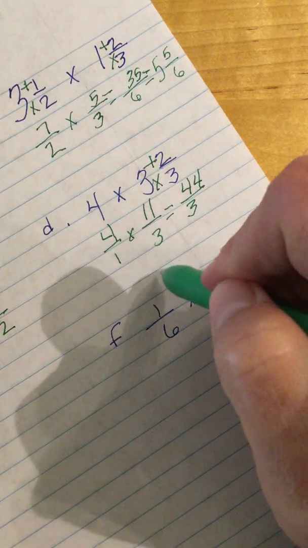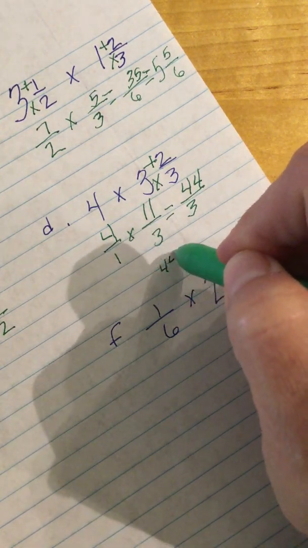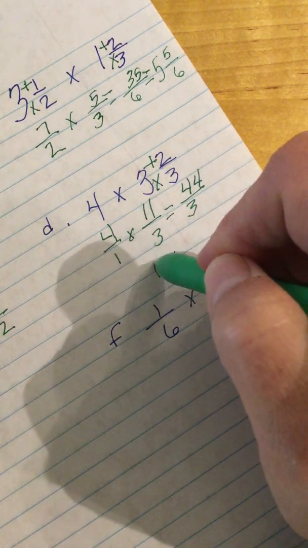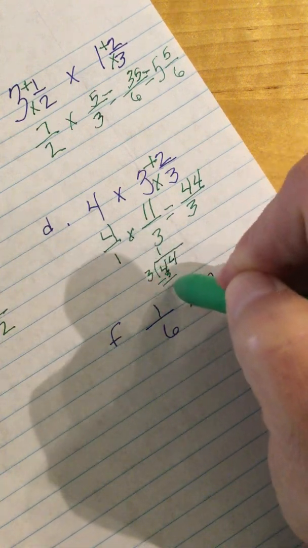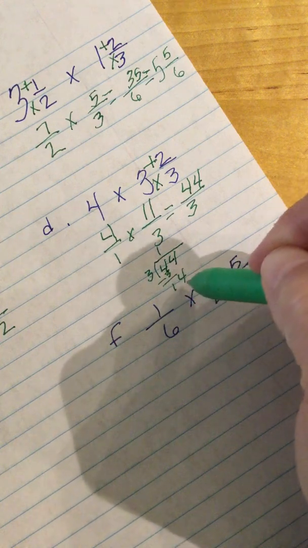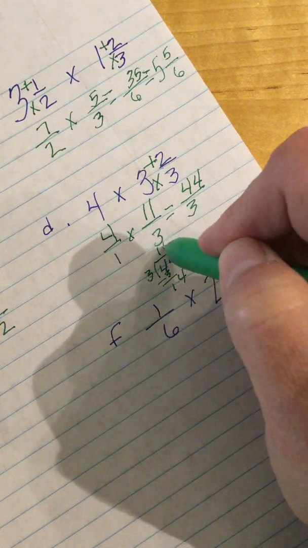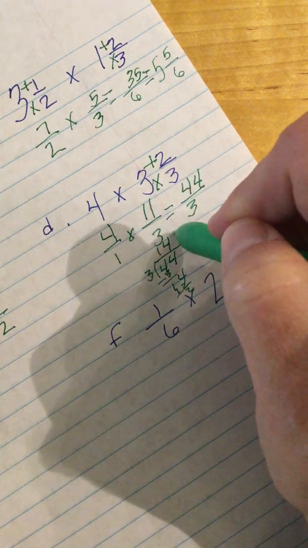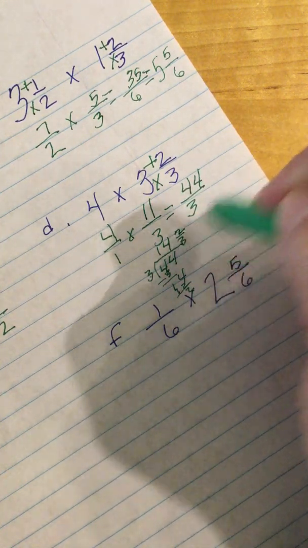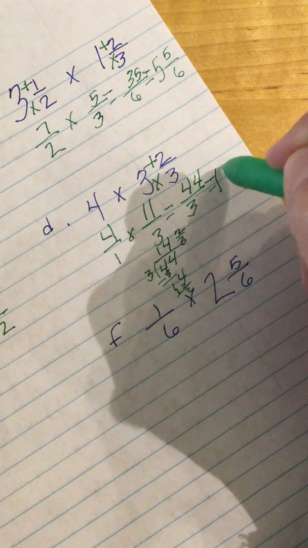All right, I'm going to do the math on that, right? Even though I can know that it goes in there. Okay, 3 goes into 44 once. 3, subtract, 1, bring it down. How many times does 3 go into 14? 4 times, you get 12. Subtract, so I have 14 2/3 as my answer for this one.